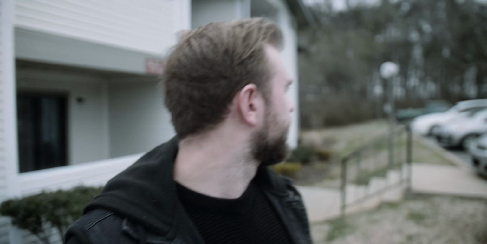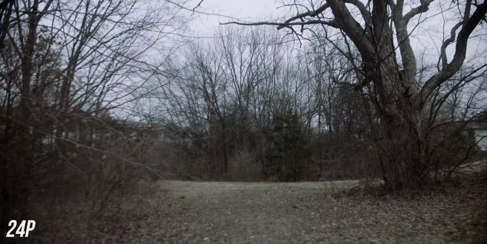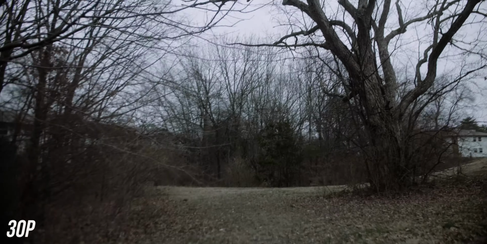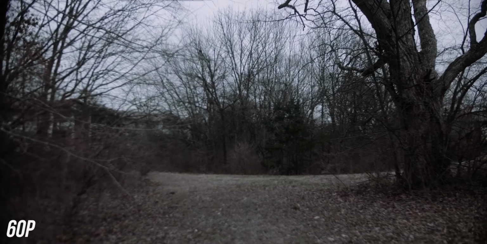It's friggin' cold out here and slightly snowing, which is actually really beautiful. But the goal is to get some 24, 30, and 60 frames per second footage so I can show you guys a bunch of side-by-side differences in the motion. 24 frames per second. 30 frames per second, and 60 frames per second.